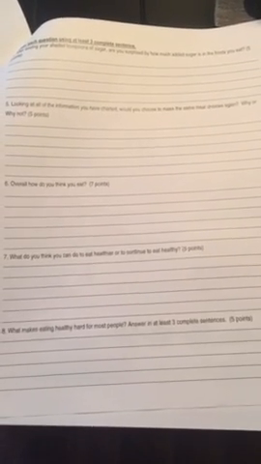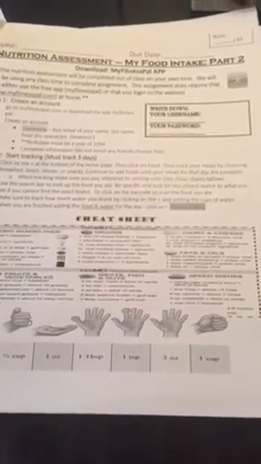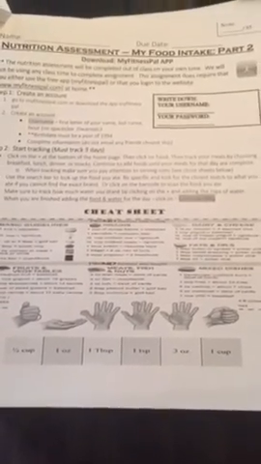Then you're just going to finish this page. Okay, this is just your reflection on this project and how well you think you're eating. Based on your MyFitnessPal results, you're going to want to make some changes in your diet probably, and you're just going to tell me what you think about that, okay? So finish that, and then you're done. You should have your packet completely completed. If you have any questions, you can ask me in class.